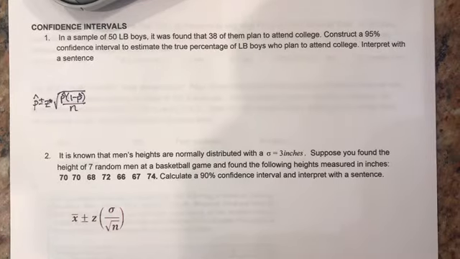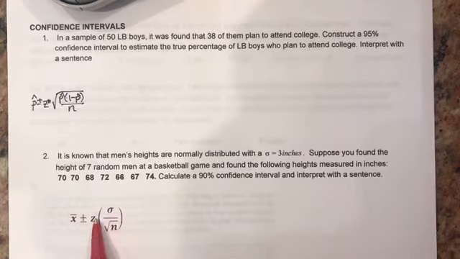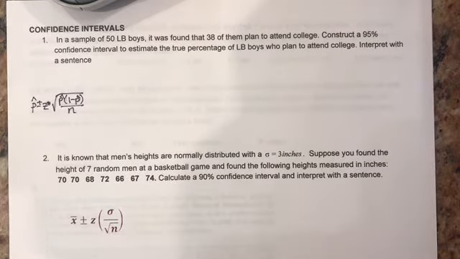All right, let's talk about two types of confidence intervals, and this is going to be very similar to your exam where I'm going to give you the formulas, but just because I give you the formulas doesn't mean that you shouldn't study. You have to review what these symbols mean.